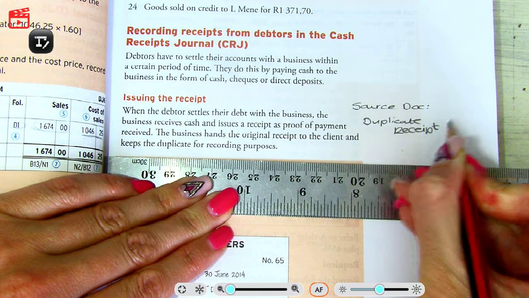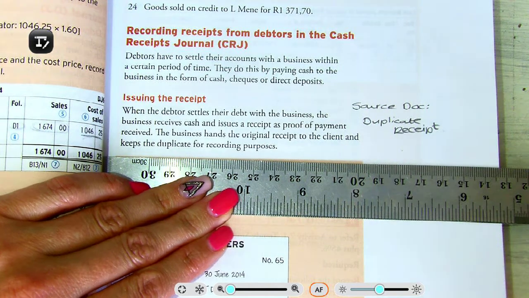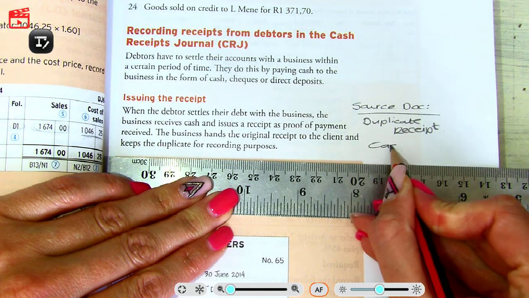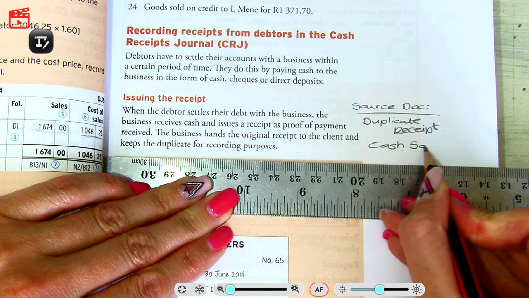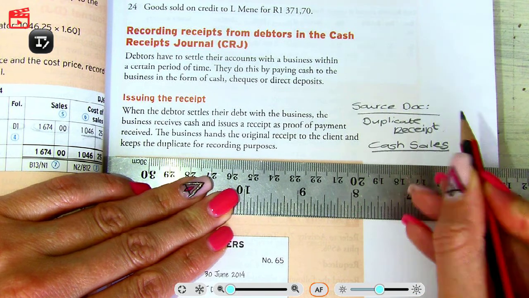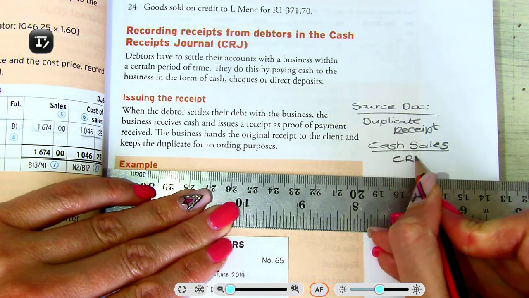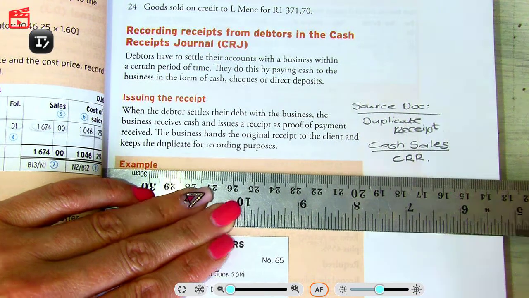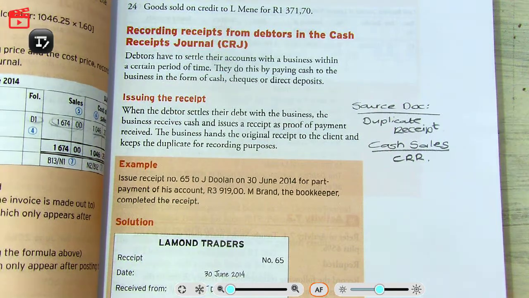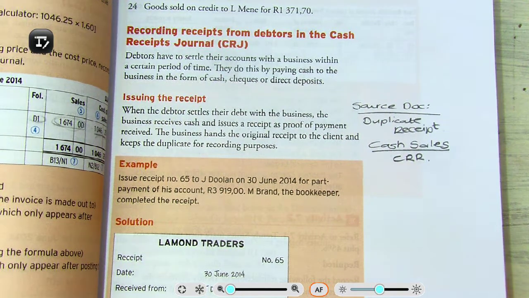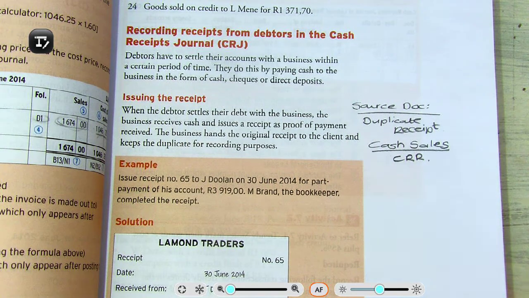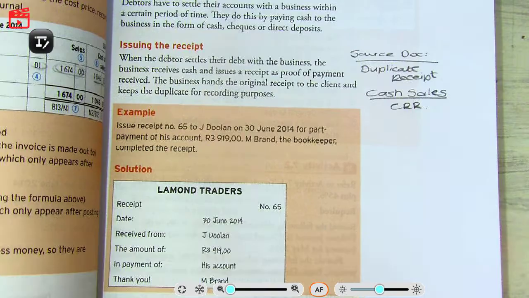Okay, remember in my CRJ for a cash sale, can you remember what my document number was for cash sales, or my source document? Cash sales were always CRR. Okay, that's something completely different though. That's for when we did cash sales. Okay, so now I am receiving money from a debtor for the goods that they took without paying for them when they left my shop. They made an arrangement with me to take these goods on credit.